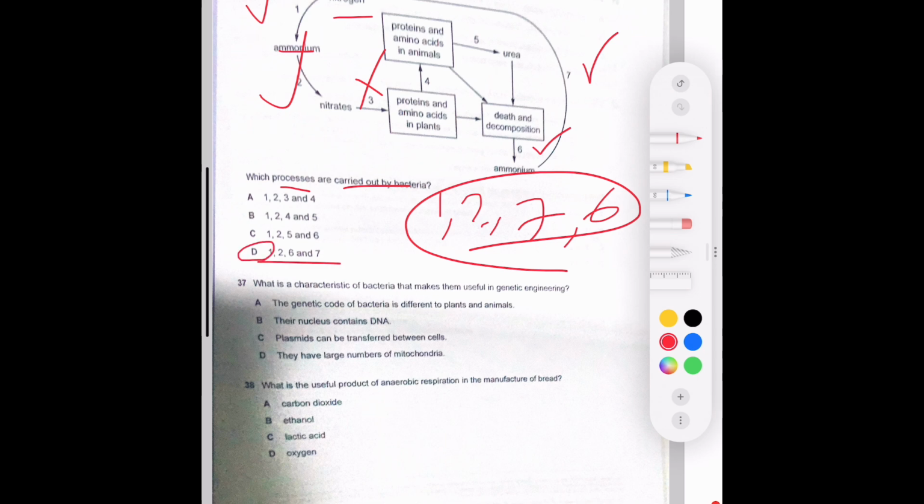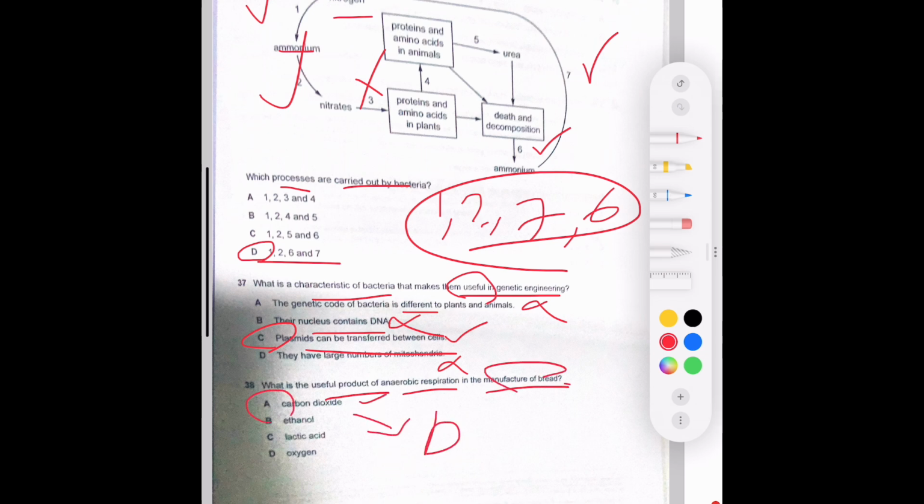And 37, what is a characteristic of bacteria that makes them useful in genetic engineering? Well, this is not because of the code that is different. Their nucleus does not contain DNA. They are useful because they have plasmids, which can be transferred between cells. So C is the correct answer. So 38. What is the useful product of anaerobic respiration in the manufacture of bread? Well, it is carbon dioxide, because this carbon dioxide helps the bread to rise. So A is the correct answer.